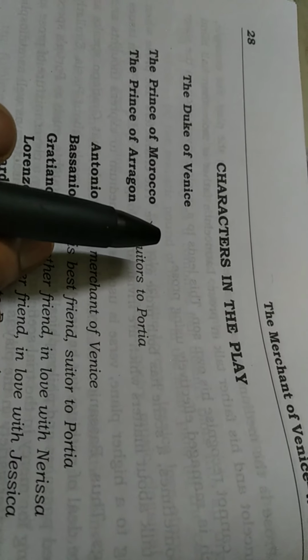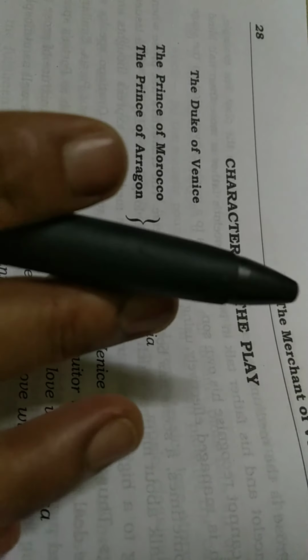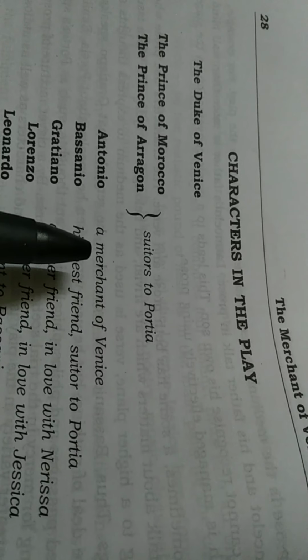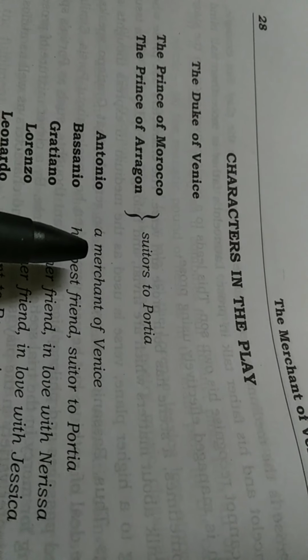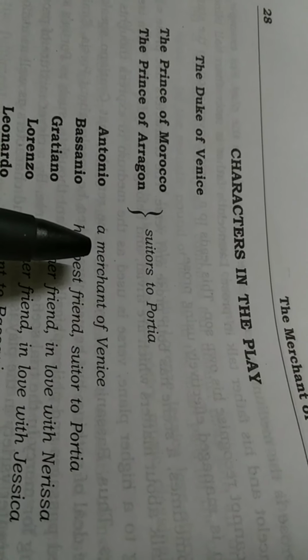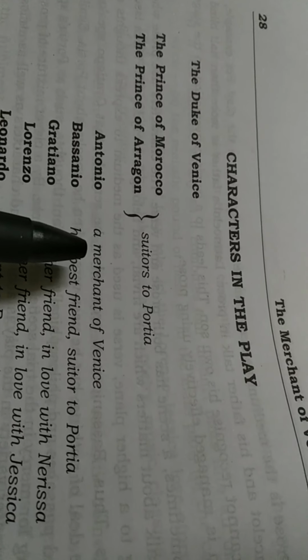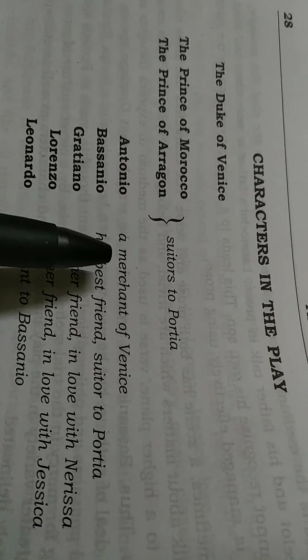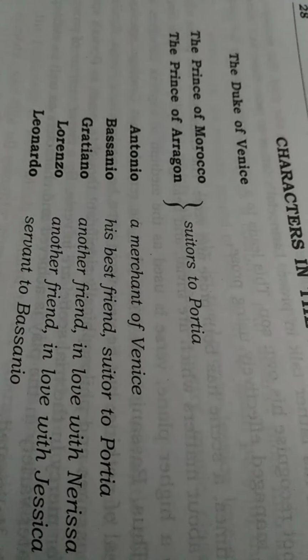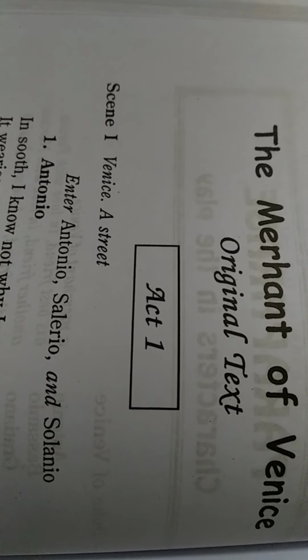I have told you earlier that there is a play in your syllabus, that is Merchant of Venice. Merchant of Venice is a play or drama. Listen, I have a different kind of book with me. You will not get this kind of book. Your book will be different, but the text is the same.